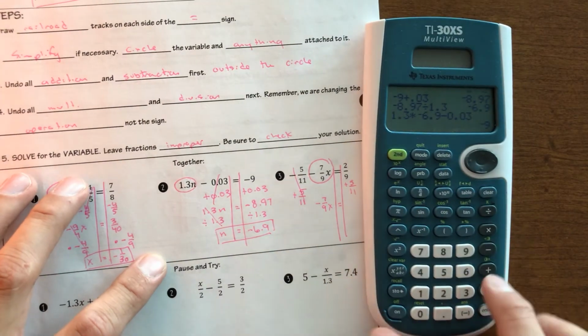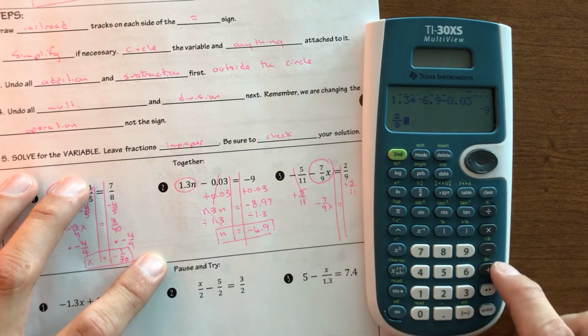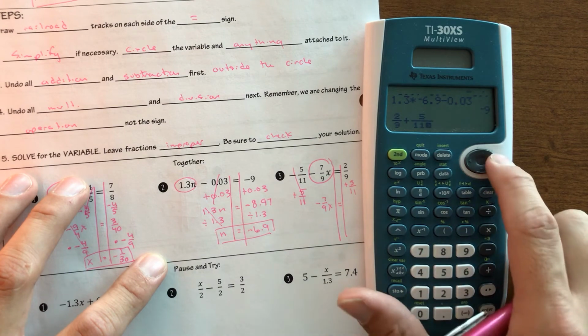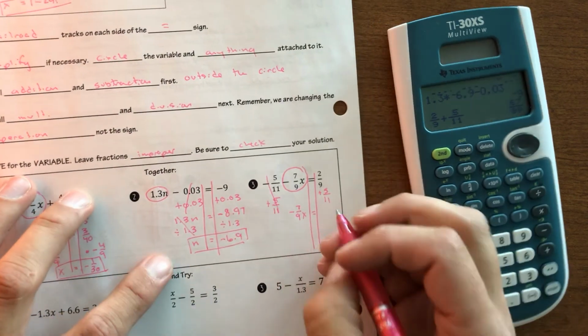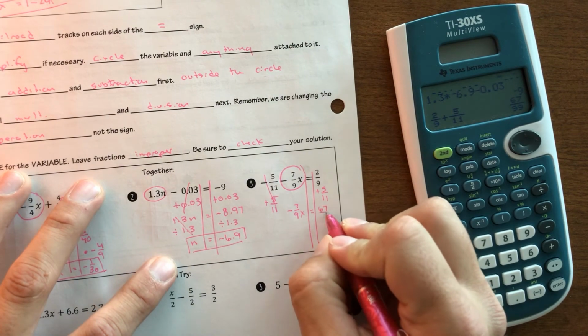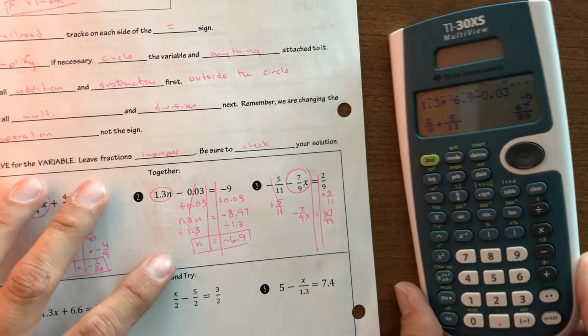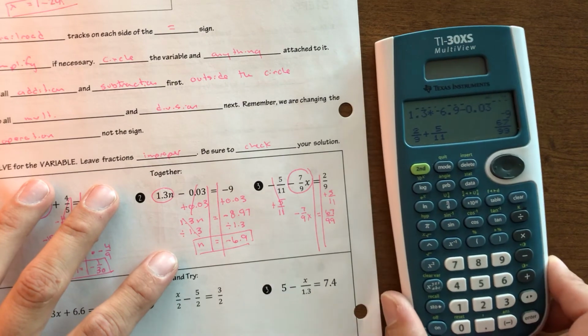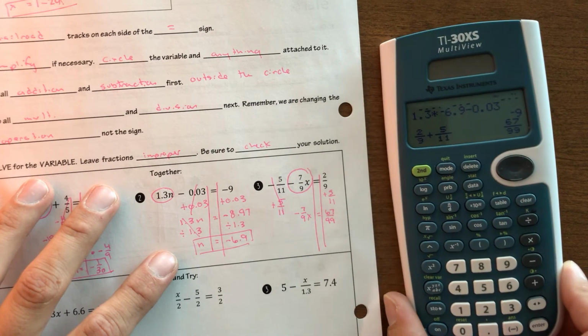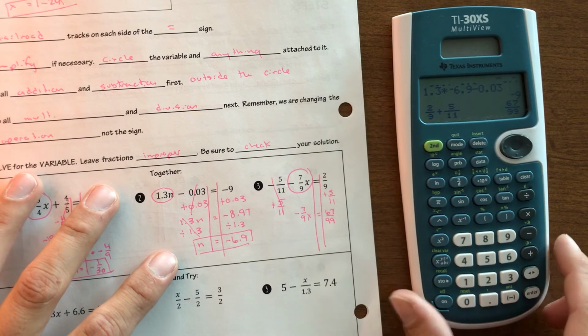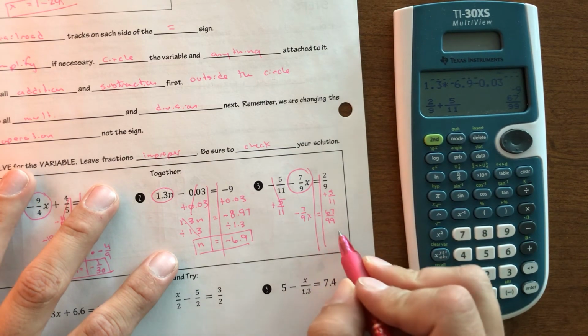So in my calculator, I'm going to put 2/9 plus 5/11, and we'll see what we get. We get 67 over 99, which looks like a really big, ugly fraction. But you know what? In the real world, we don't get nice fractions very often. We get ugly fractions all the time. So let's keep going. Let's make sure we did this right at the end.